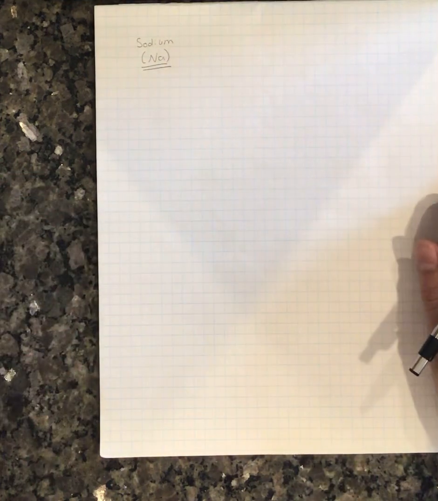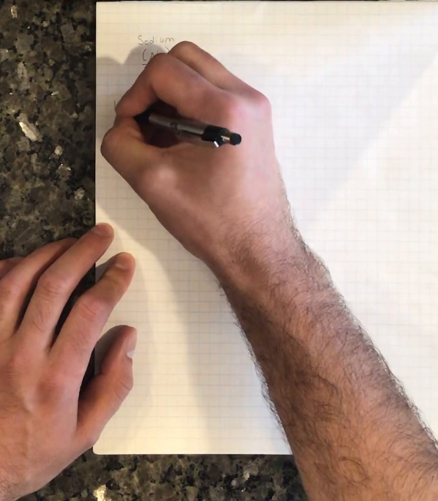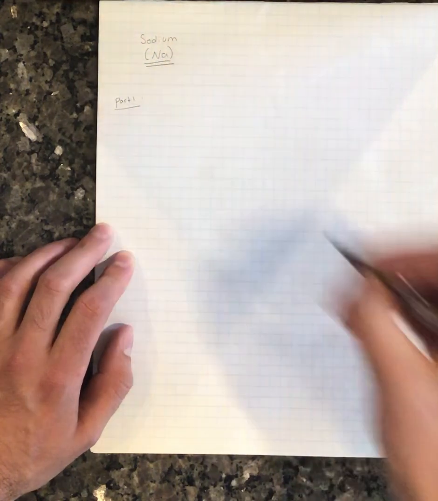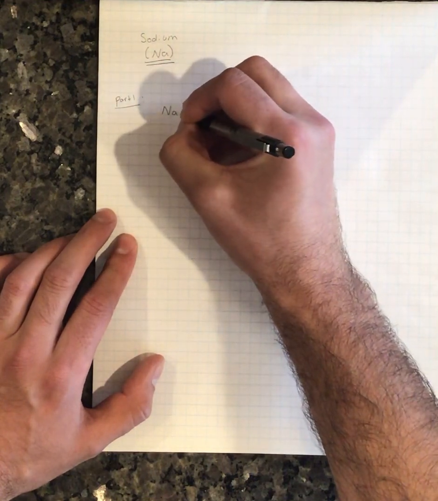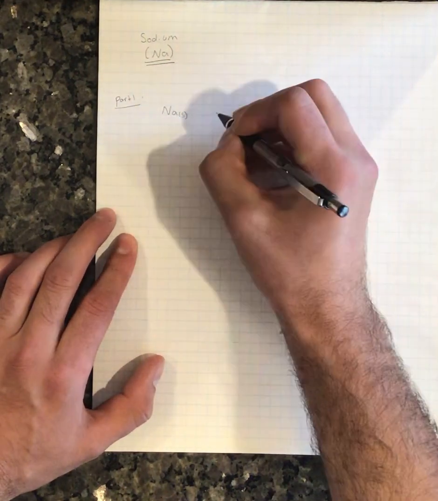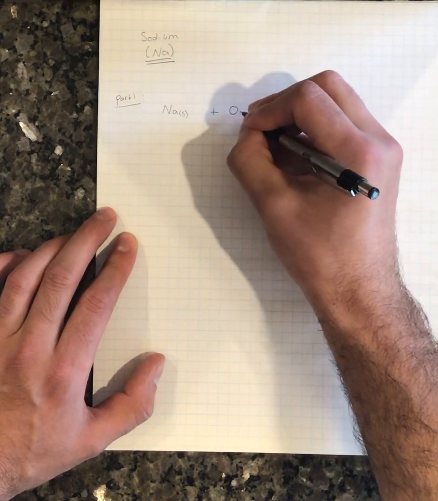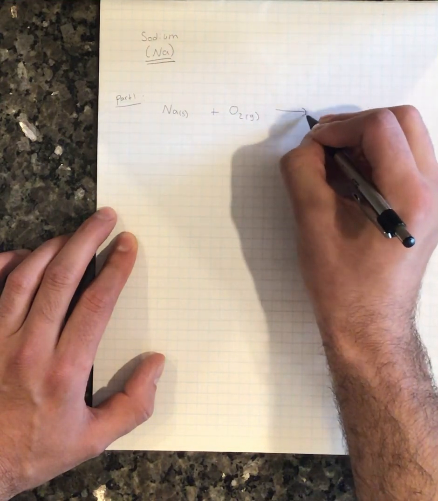Okay, so hopefully you did pause it to attempt this. So once again, we're going to do our 2 parts here. We have part 1, and part 1 states that we're going to take our metal, which is sodium. It is a solid at room temperature, and we're going to mix it with oxygen, and oxygen's our diatomic molecule. It is a gas here, and what we're going to be making is a metal oxide.